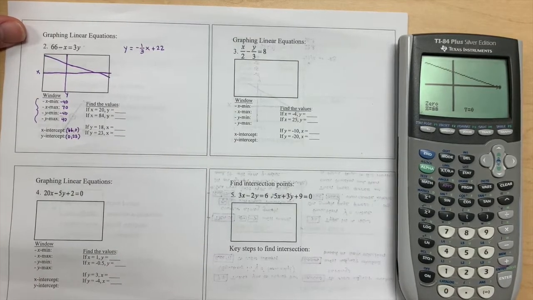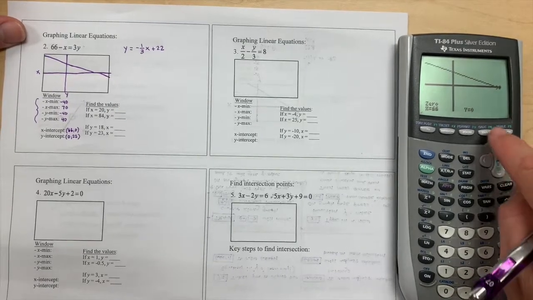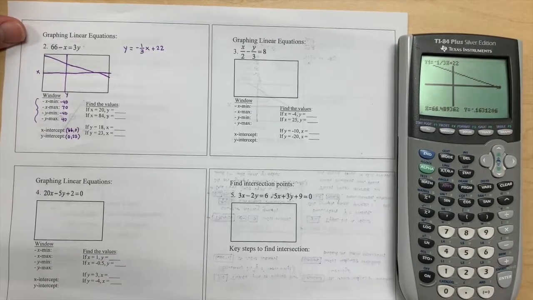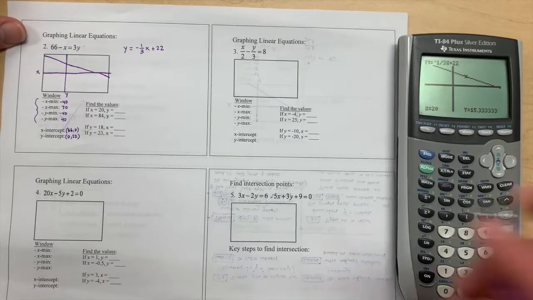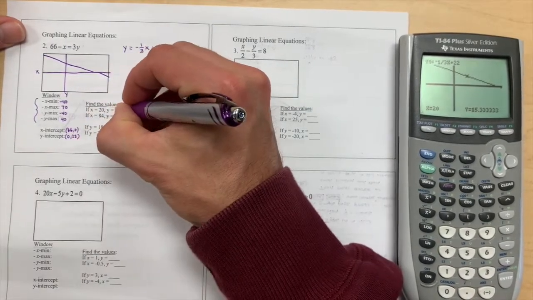Okay, now, if x is 20, what is y? Well, remember, if we just press trace, we can say when x is 20, just type in the number, hit enter. Y is 15 1/3 or 15.3 repeating.